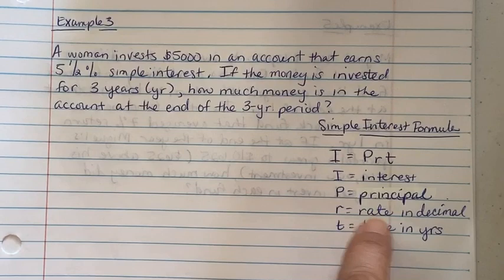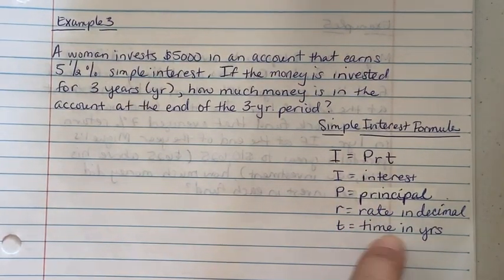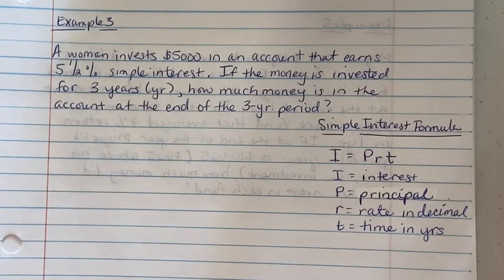So if they gave it to you in percent, you need to change it to decimal. T is time and it's in years. So if they gave it to you in days or weeks, years needs to be used. So if you have days, divide by 365, weeks divide by 52, months divide by 12, so forth.